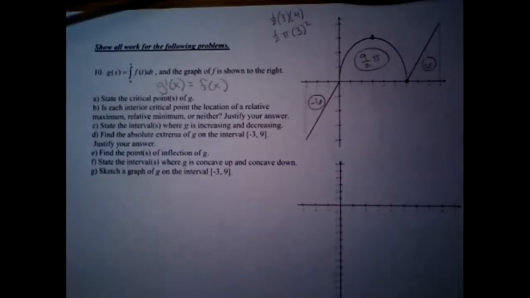All right, and then this last thing is just putting it all together. So I'm going to start by plotting the points that I found on this chart here. So -3, -7.5. Good enough. And then we had 0, -13.5. So right there, we have 6, 0, and 9, 6. So those are the end points and the critical points.